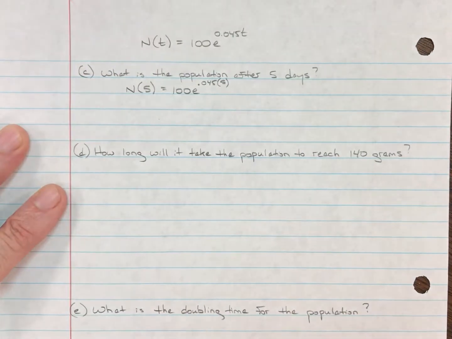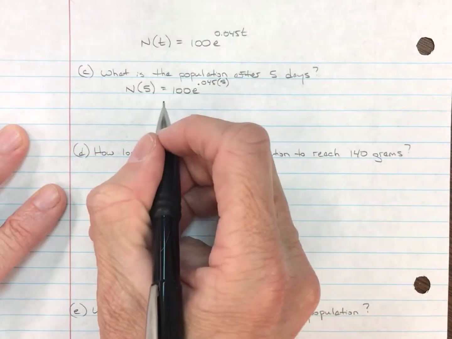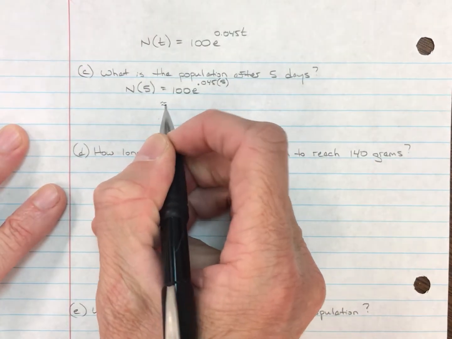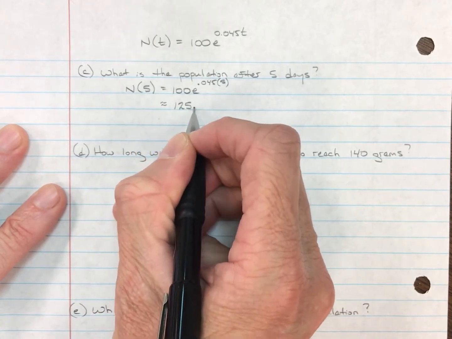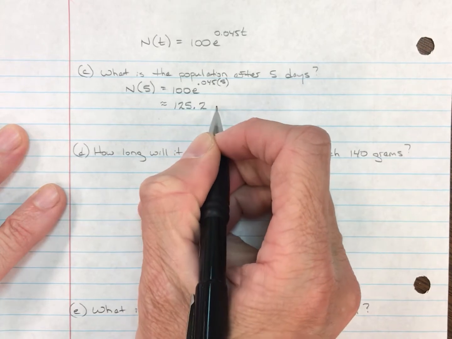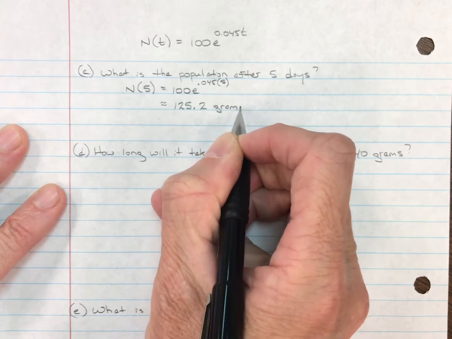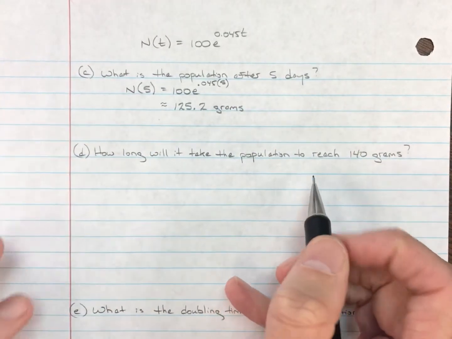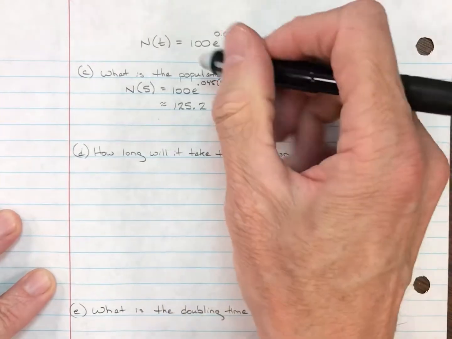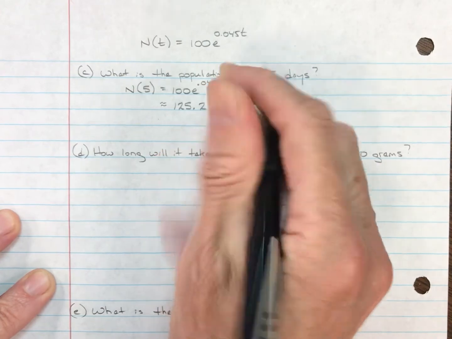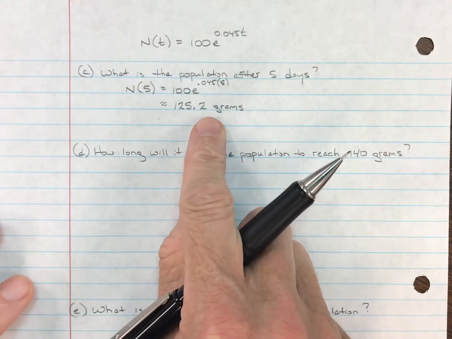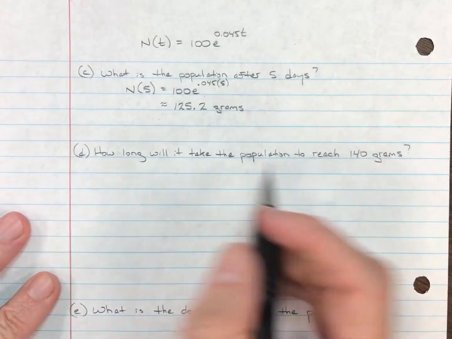Let's put that into the calculator. I come up with approximately 125.2 grams as the population. So pop that in your calculator, and you should come up with 125.2.